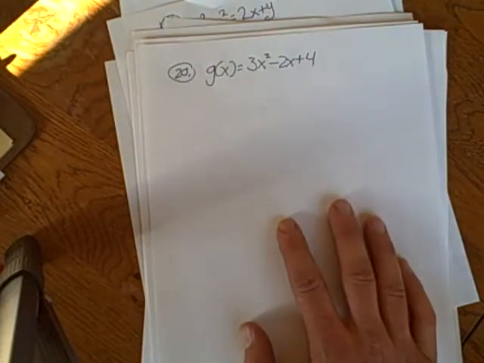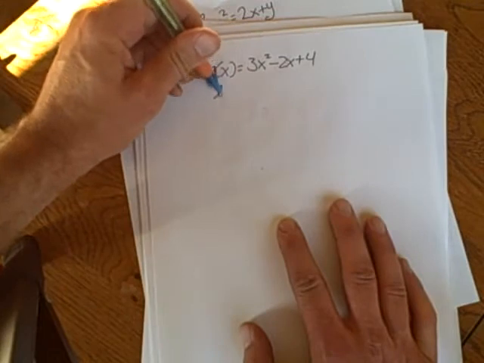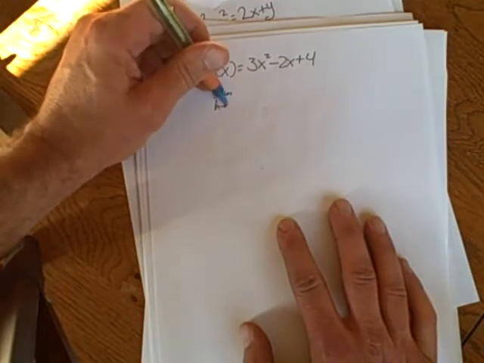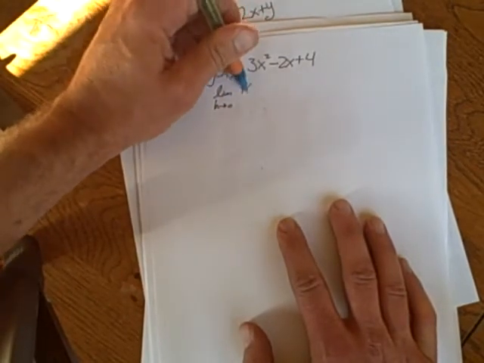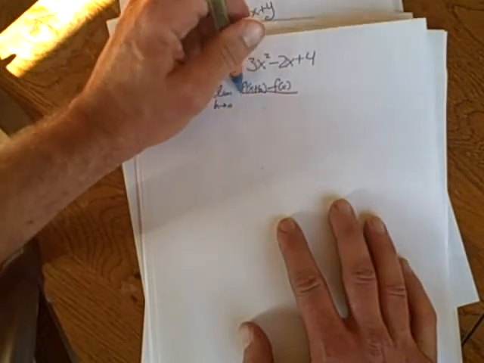Math 142, this is the final practice test, question number 20. On question number 20, we're supposed to find the derivative of this g of x. The way that we know how to find the derivative is to use the difference quotient, which is the limit as h approaches 0 of f of x plus h minus f of x over h.